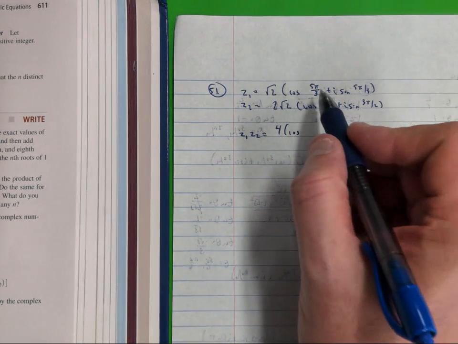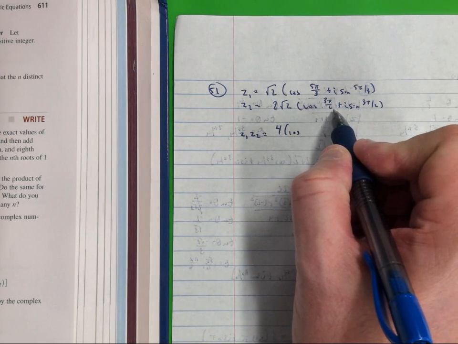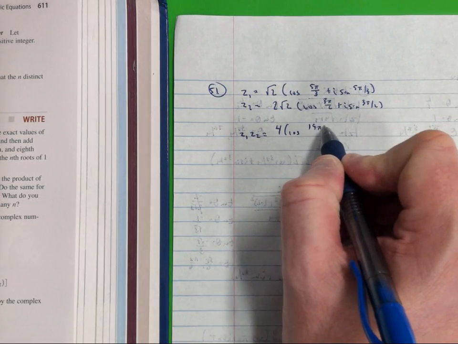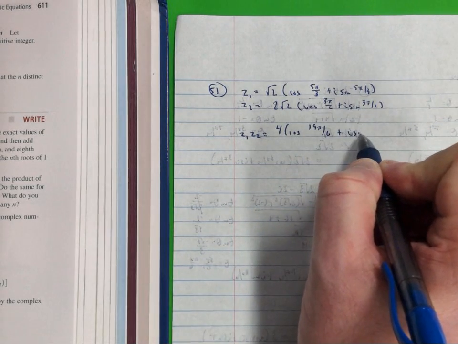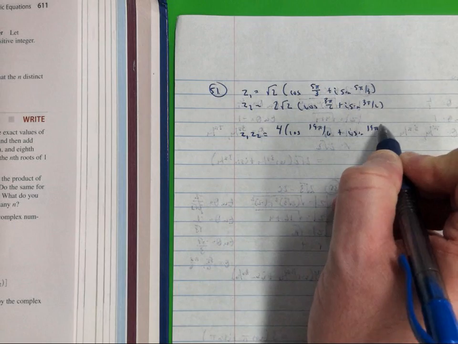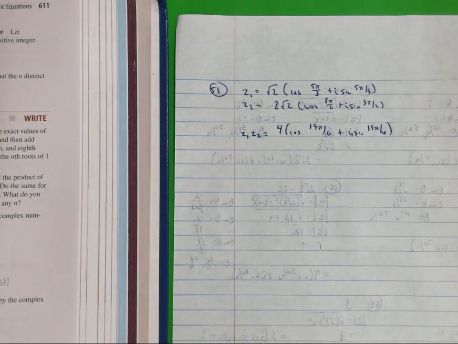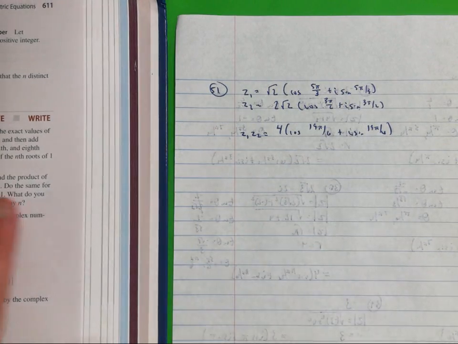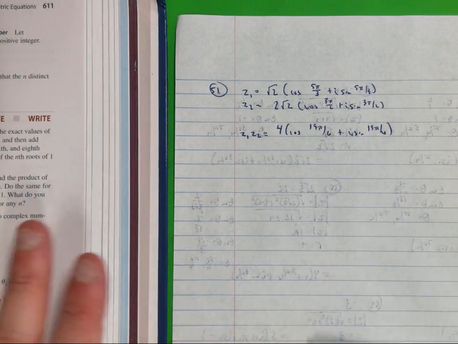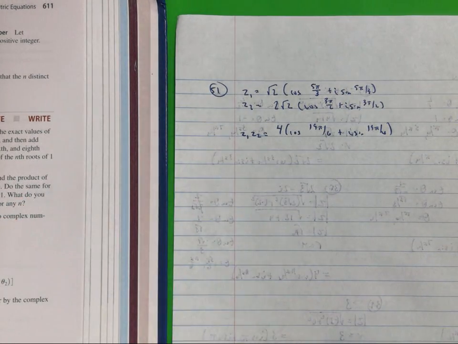What do you get when you do that? What is it? 19 pi over 6. Yep. Plus I sine 19 pi over 6. The reason you see something different in the back of the book, and now that I read the directions, I would accept what you have. Sometimes they want it between 0 and 2 pi. Isn't 19 pi over 6 more than 2 pi?